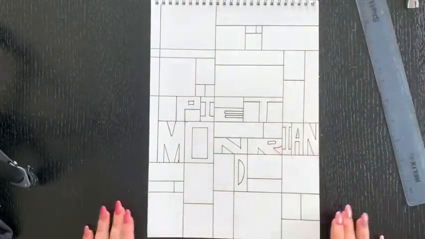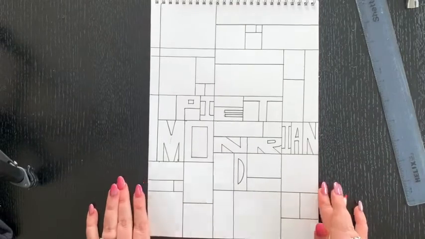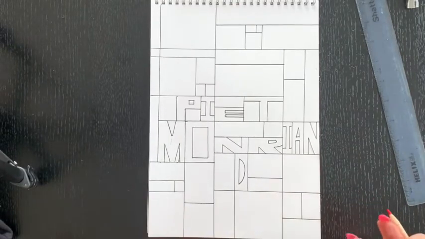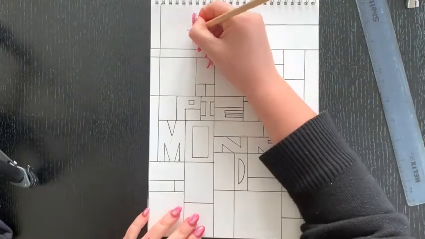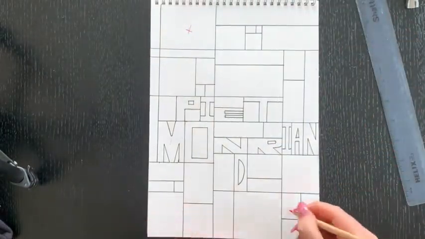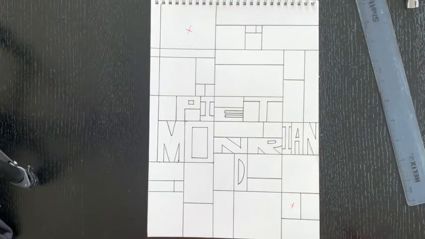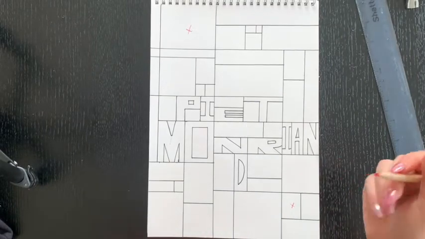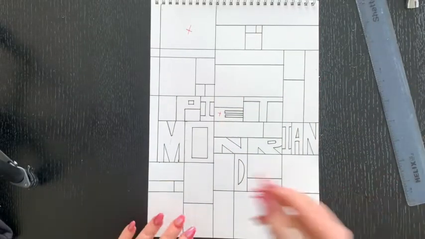Okay, now all that's left to do is the colouring in. So what I'm going to do is start with my red, and I'm going to pick out, say, 4 sections that I'm going to colour in. And I want them to be varied in size. I don't want them to be next to each other either. I think I'll colour in my E as well in red, and I'll have this section here.